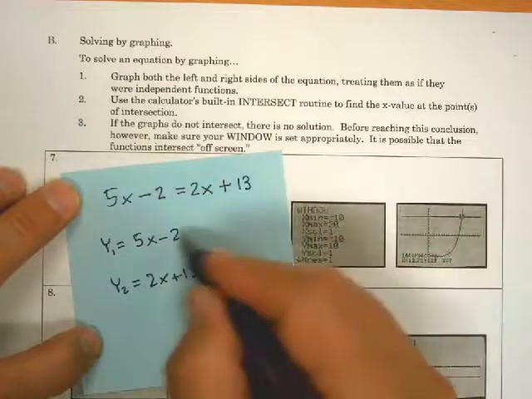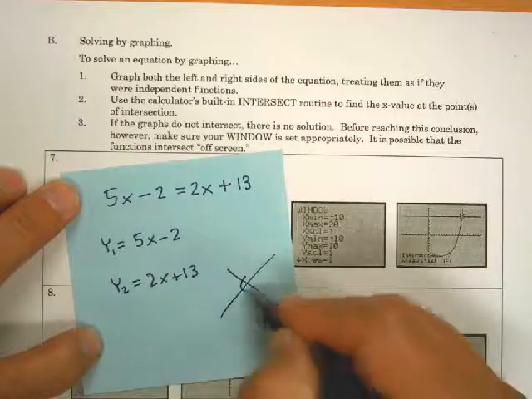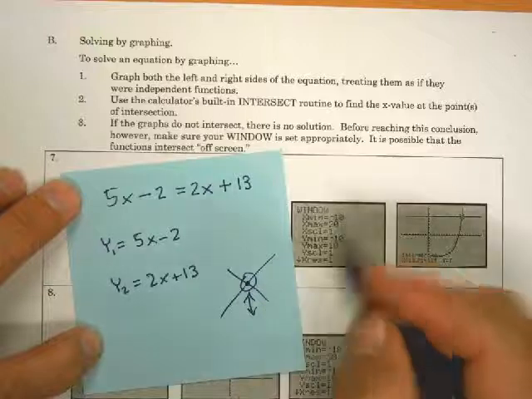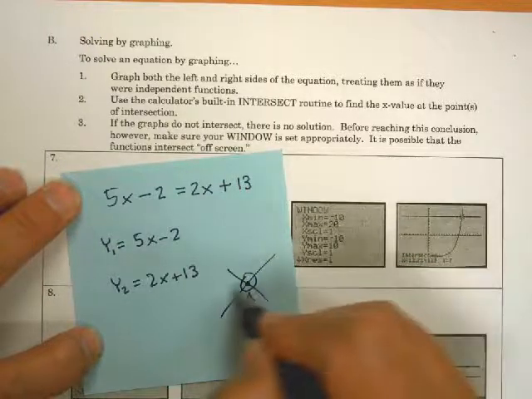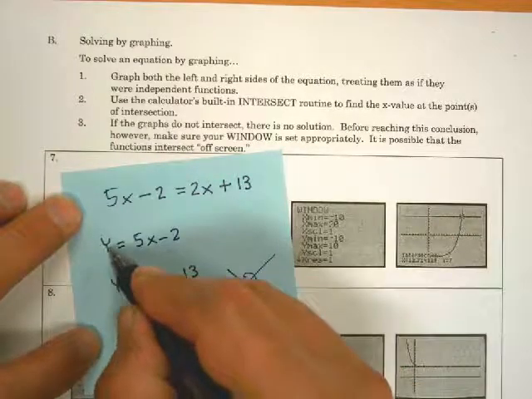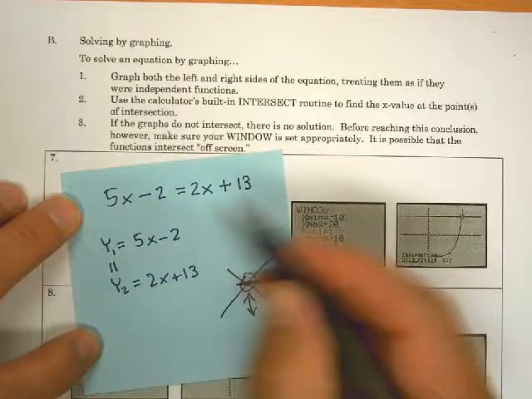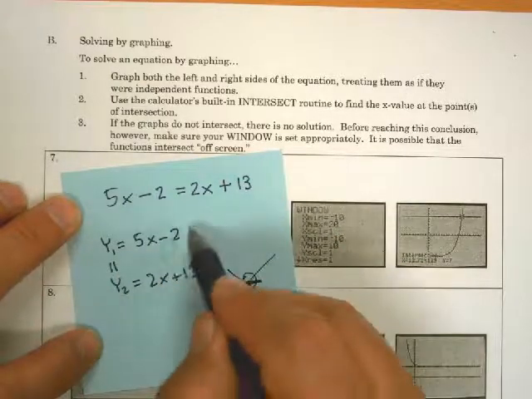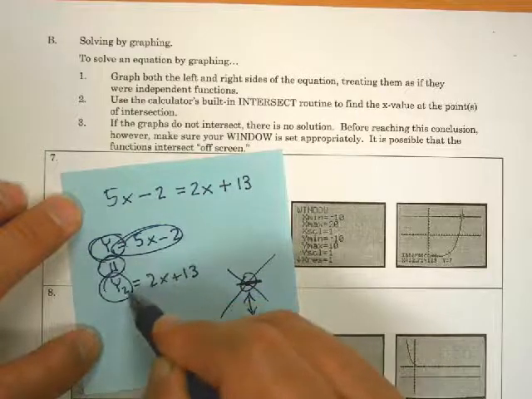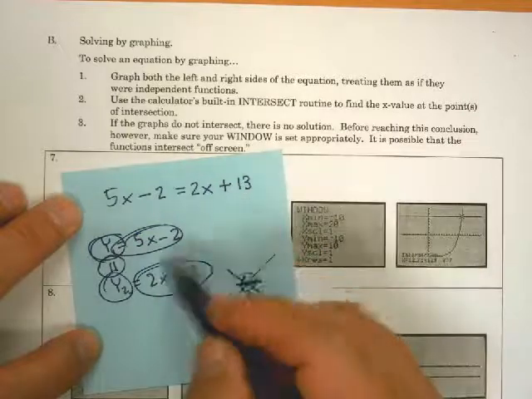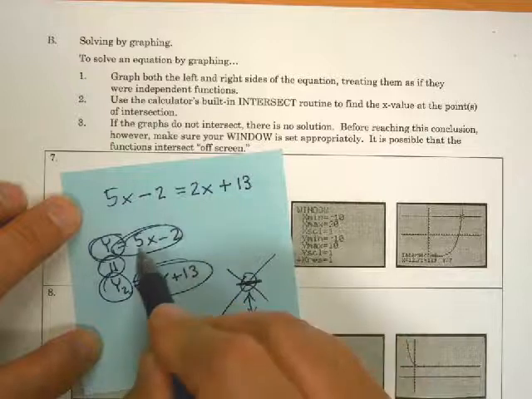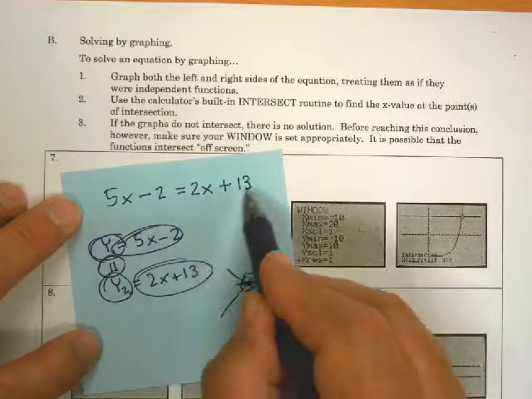But if these graphs cross each other, so you find the intersection, at that point the y value is the same for both graphs. It's the same height at that point. And if that's true, this y and this y at that point would equal each other, and you would have this equal to the y1 and the y1 equal to the y2 and the y2 equal to the other expression. And the idea is they're all equal to each other, so eventually this 5x minus 2 would be the same as 2x plus 13.